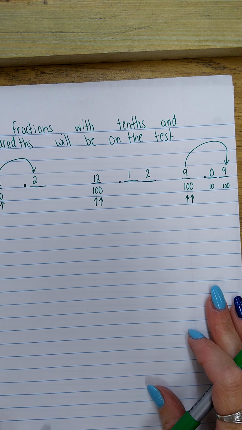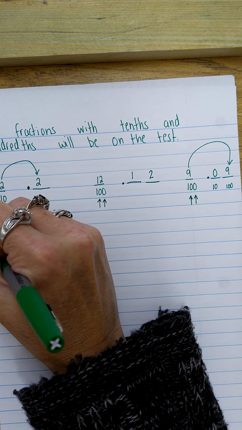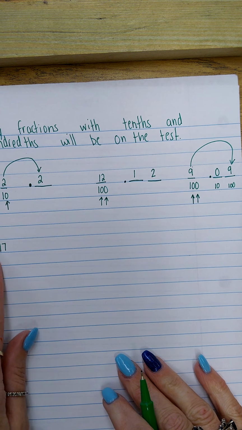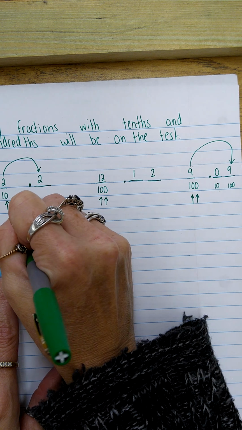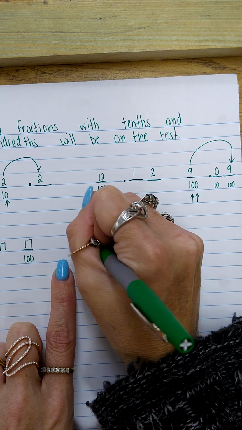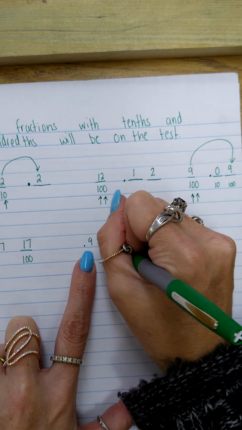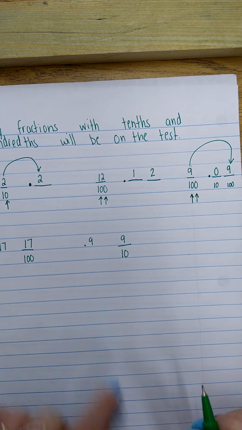They need to be able to convert decimals to fractions. So if I have 0.17, 2 place values means my denominator is 100, and you write the numerator on top. 0.9, 1 place value. That means my denominator is a 10, numerator on top.